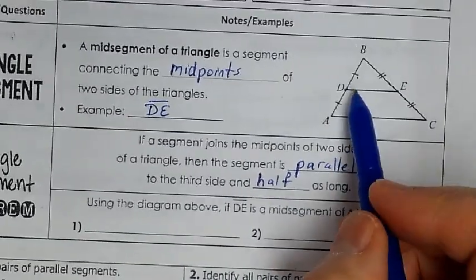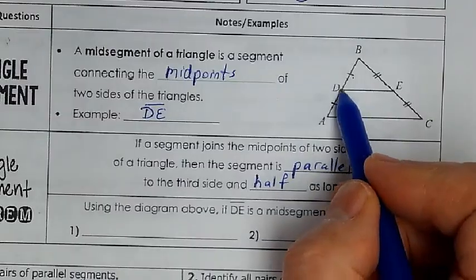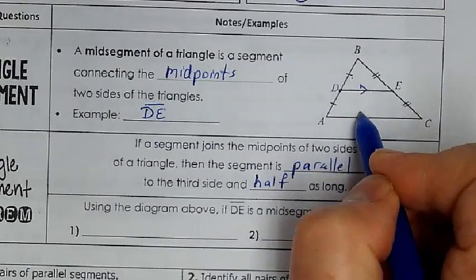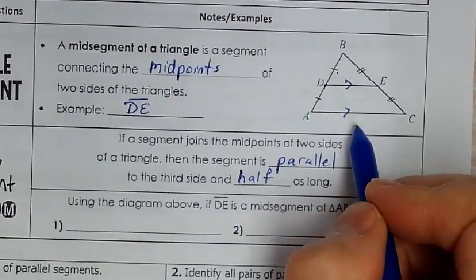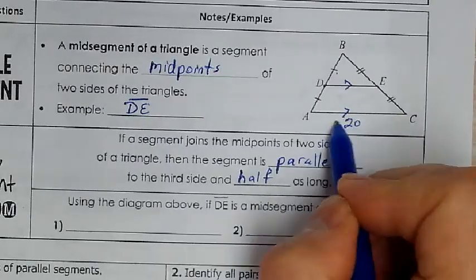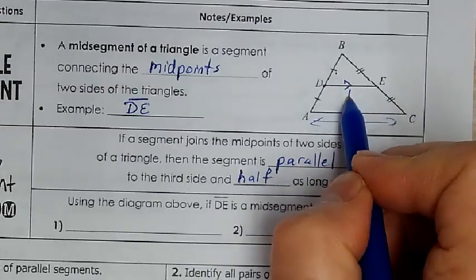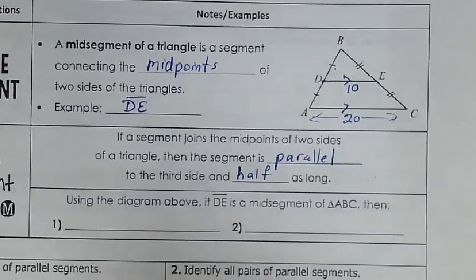So, to show that in the diagram, this midsegment is parallel to the third side and is half as long. So, for example, if I said this was 20 from here to here, what do you think the midsegment is going to be? Well, if it's half as long, it's only going to be 10. There you go.